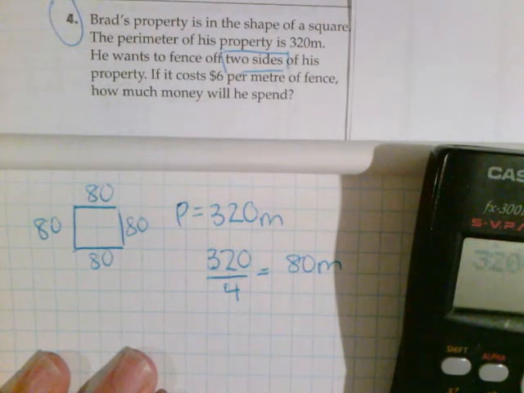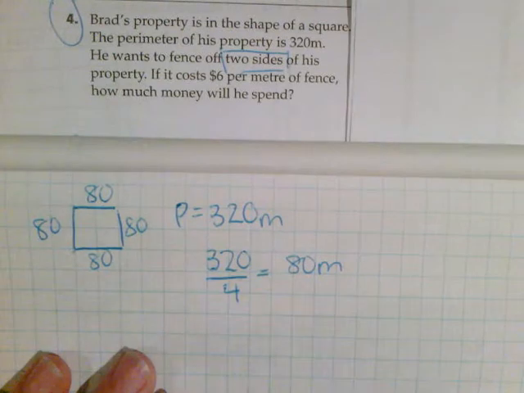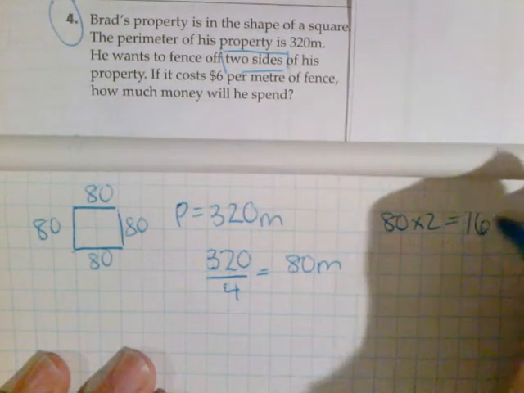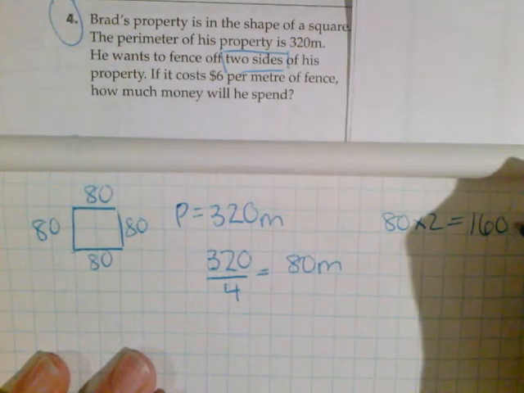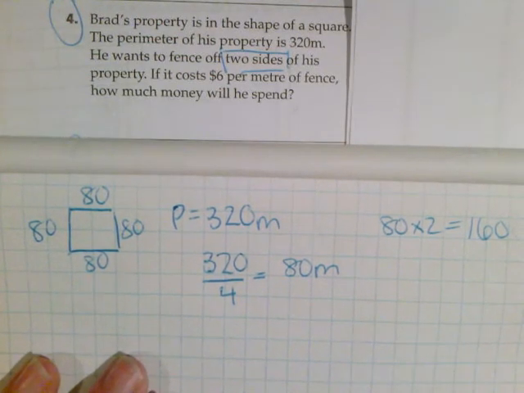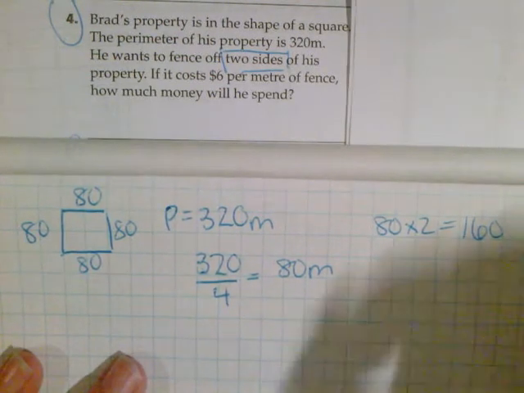However, you want to put a fence around just two sides of this. So you're going to do 80 times 2, which you don't really need a calculator for. 80 times 2 is 160. Again, if you want to use your calculator, you have it on the exam, go ahead and use it, but you should be able to do some of these calculations in your head.